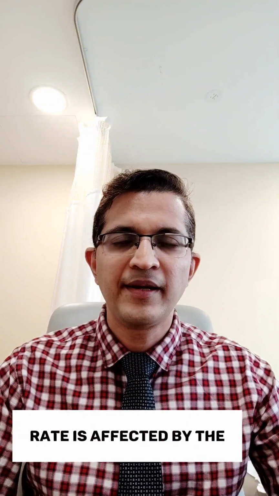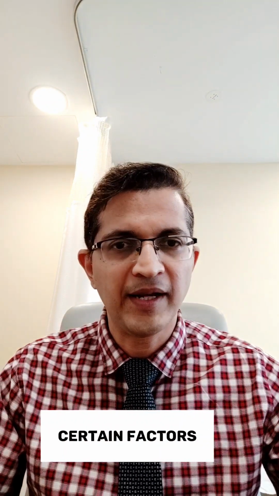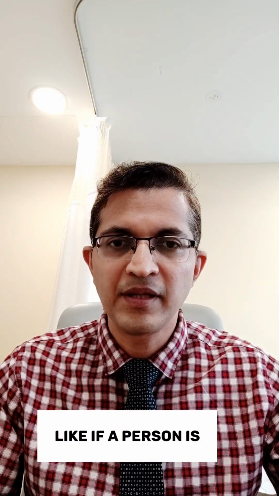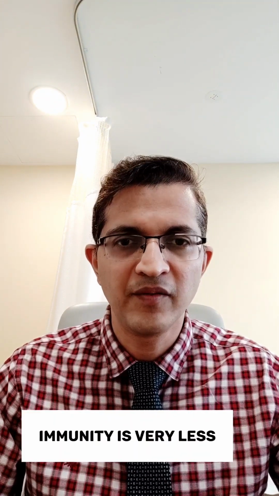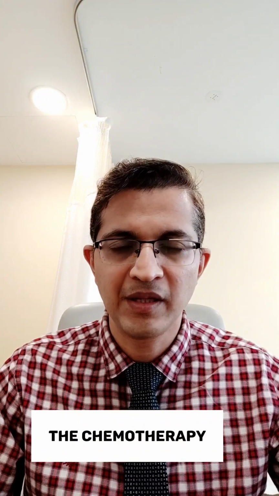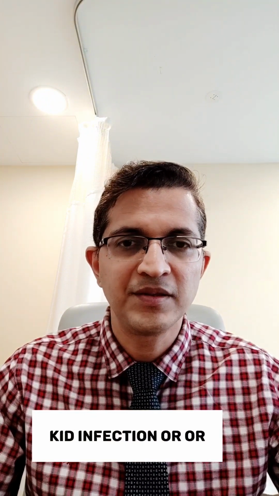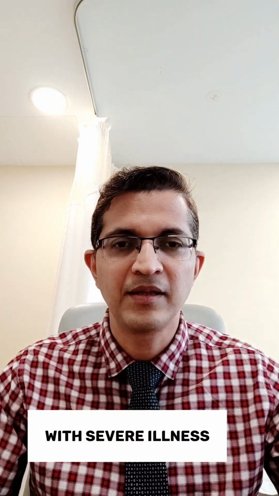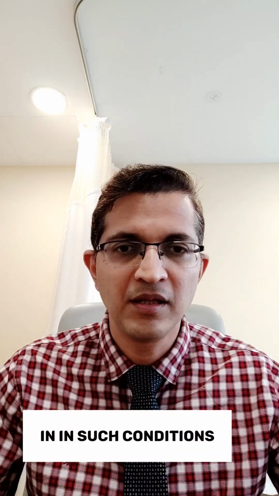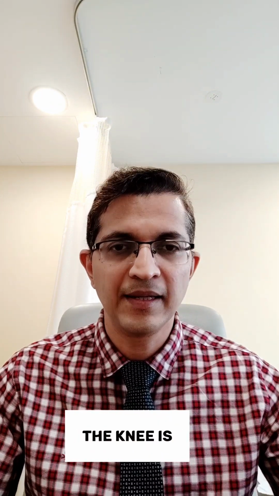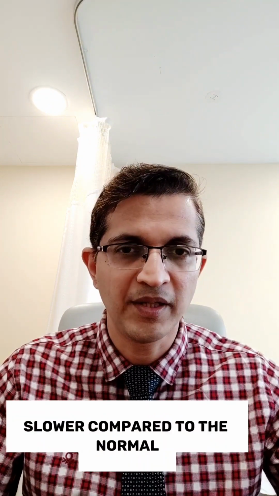Nail growth rate is affected by certain factors, like if a person is immunocompromised, that is, his immunity is very low, a person on chemotherapy, a person having an acute infection or a very severe illness, or diabetic patients. In such conditions, the growth of the nail is slower compared to normal individuals.